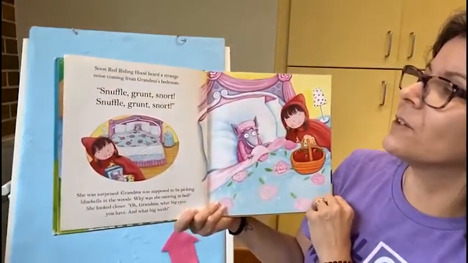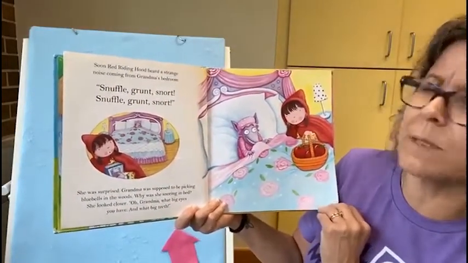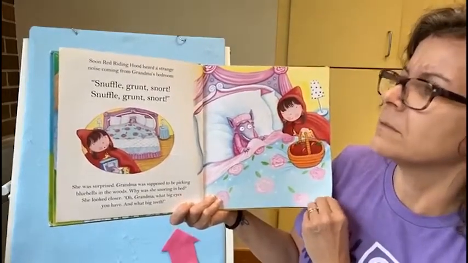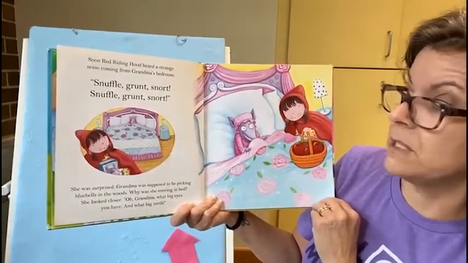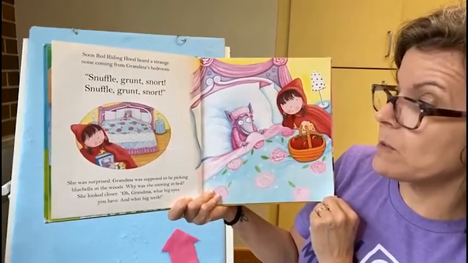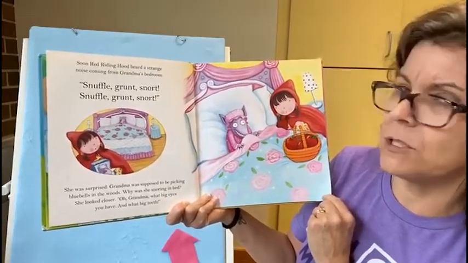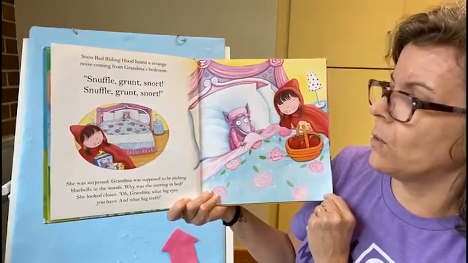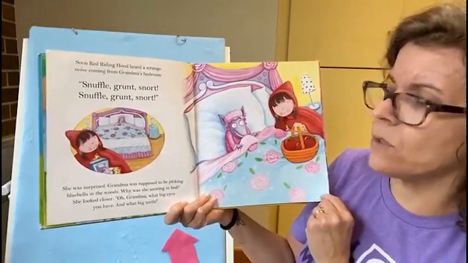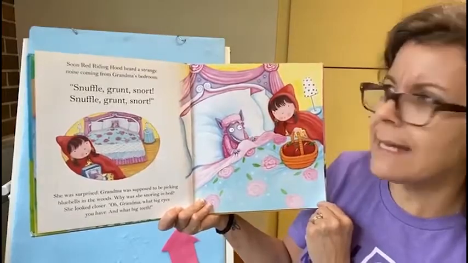Soon Red Riding Hood heard a strange noise coming from Grandma's bedroom. She was surprised. Grandma was supposed to be picking bluebells in the woods. Why was she snoring in bed? She looked closer. Oh, Grandma, what big eyes you have, and what big teeth.